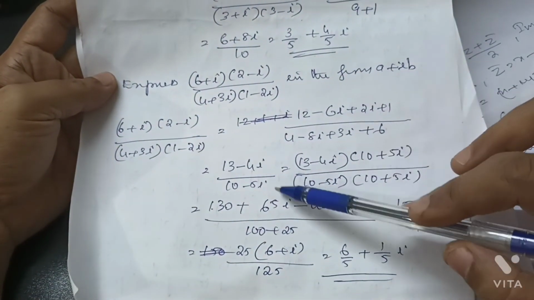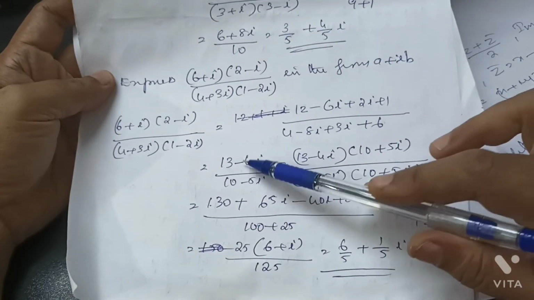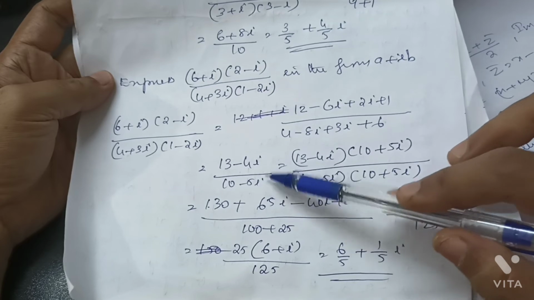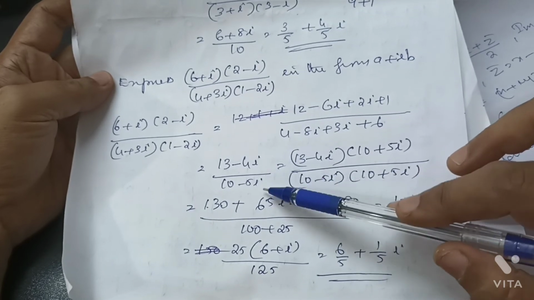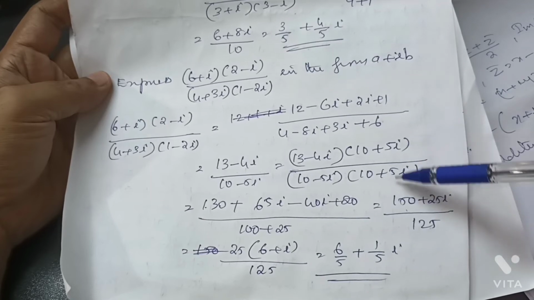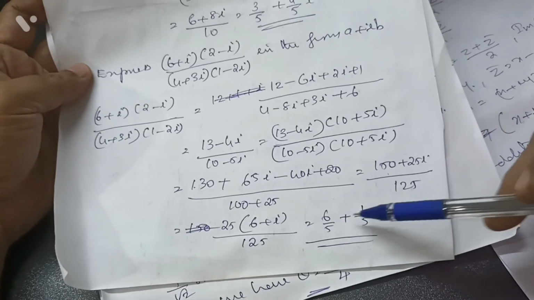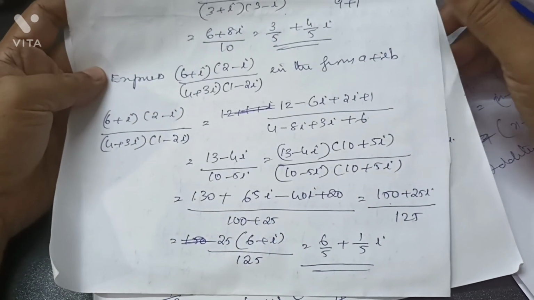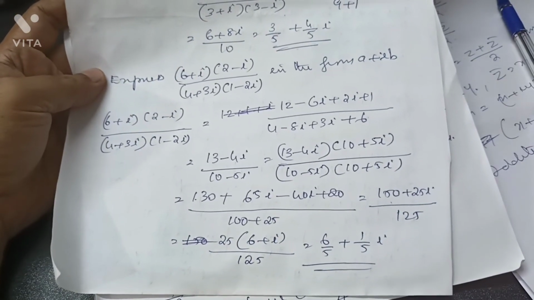First you multiply the numerator and denominator term by term. After simplification we got 13 minus 4i by 10 minus 5i, and after getting it in this form, you multiply the numerator and denominator by the conjugate of 10 minus 5i, that is 10 plus 5i, and after simplification you will get 6 by 5 plus 1 by 5 into i.